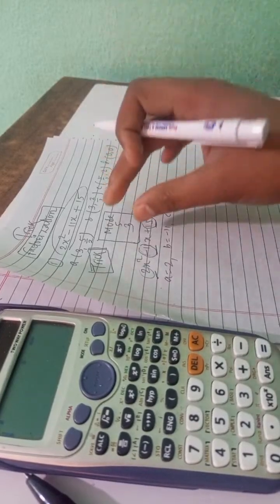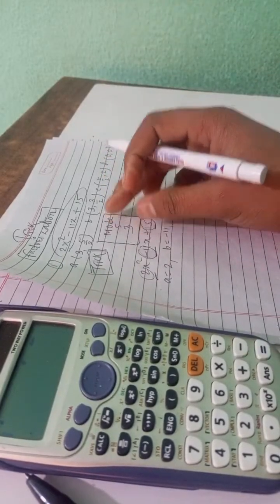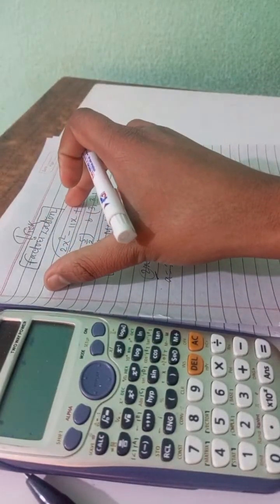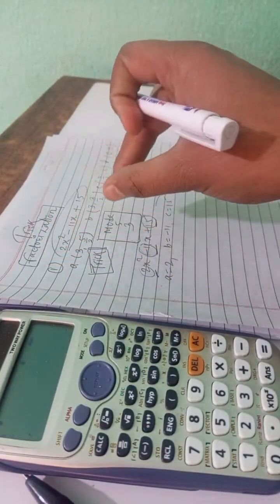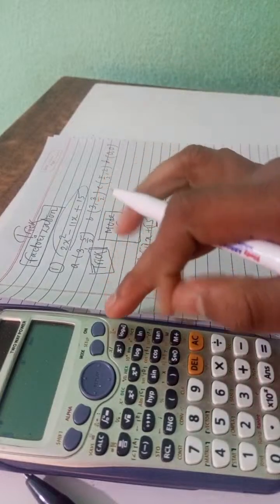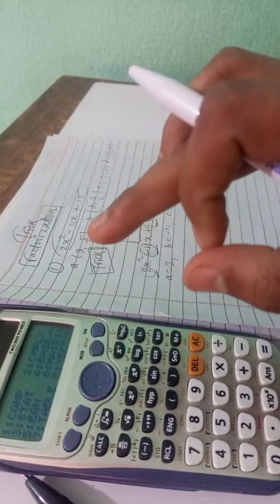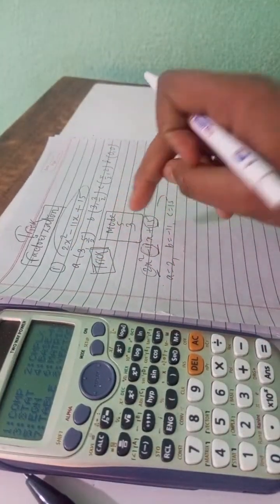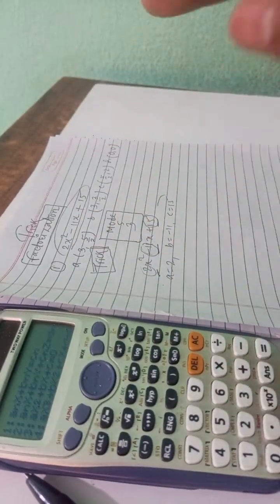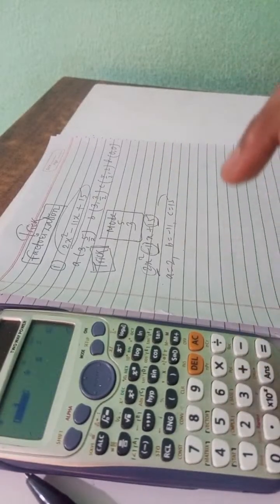We have tricks. First, we have to go to mode to solve this factorization. So first we go to mode 5.3. There is a mode button, so we click mode. Second, we click the number 5. Third, we click the number 3.